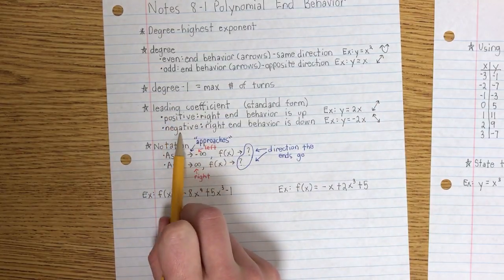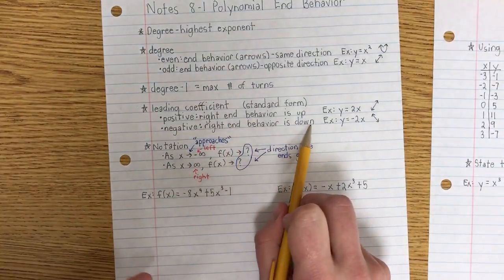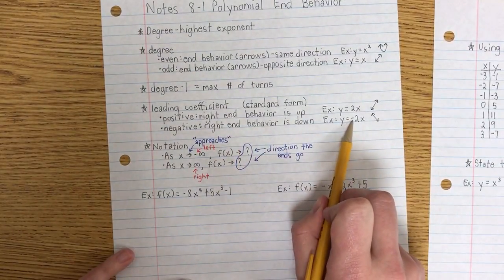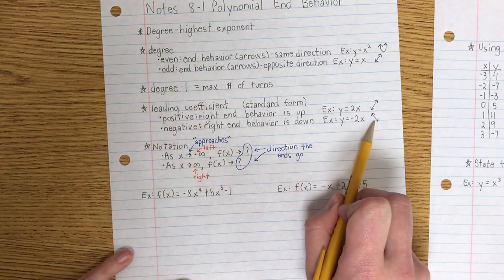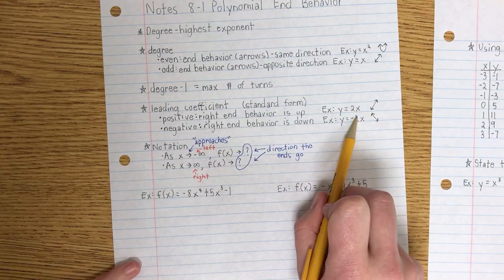If my lead coefficient is negative, my right arrow, my right end behavior, is down. So for example, the lead coefficient here is -2. My right arrow is down because the lead coefficient is negative.